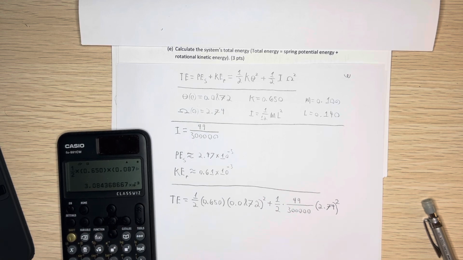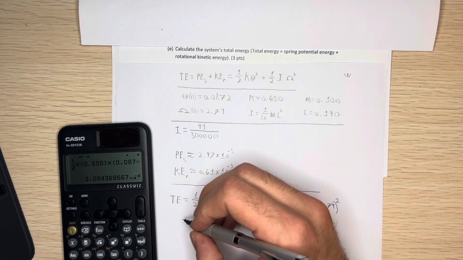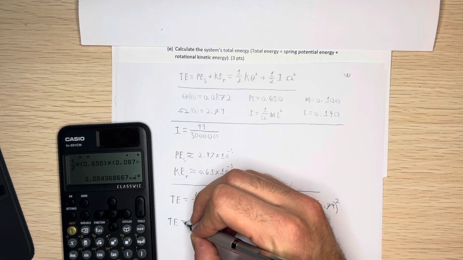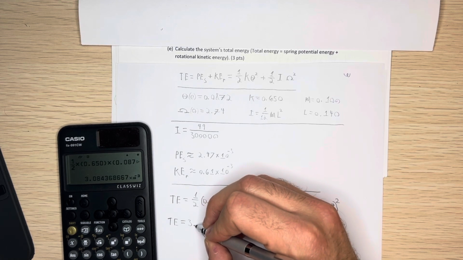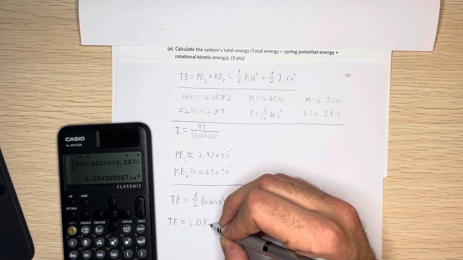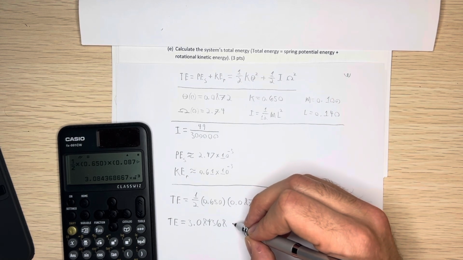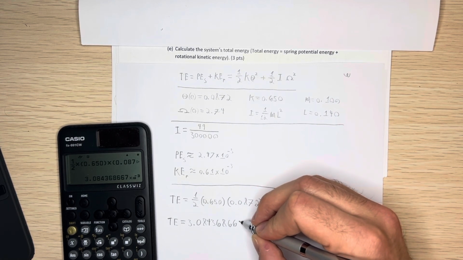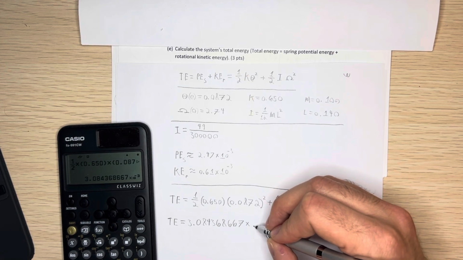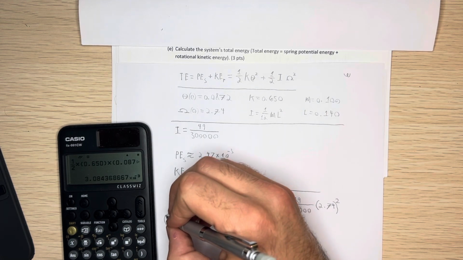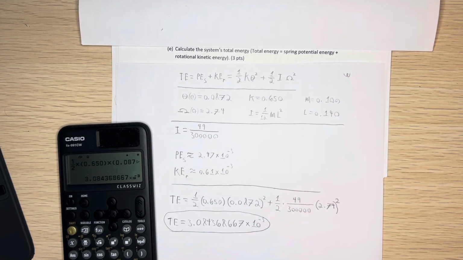Okay, and that will give us our total energy. So that's going to be total energy is equal to 3.084368667 times 10 to the -3. And that is our total energy for the system. And that will be the end of problem 3. So if you stick around, I'll see you for problem 4.